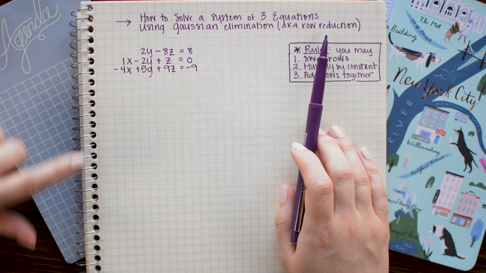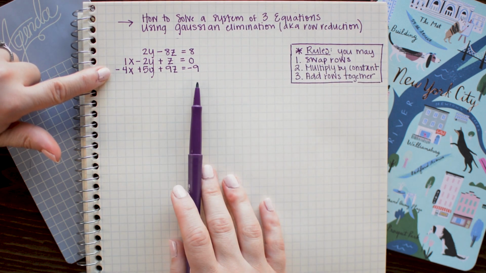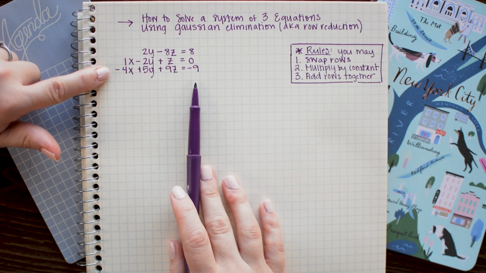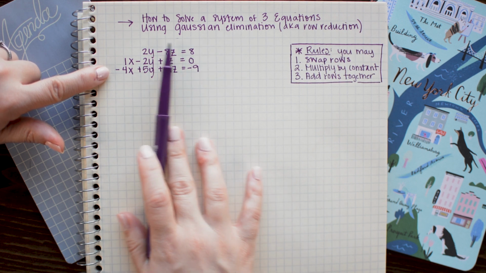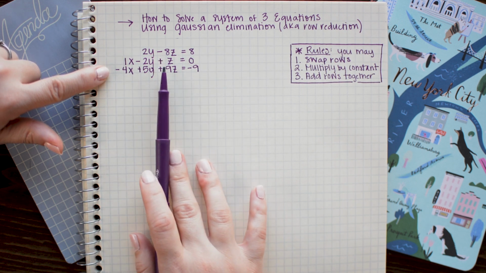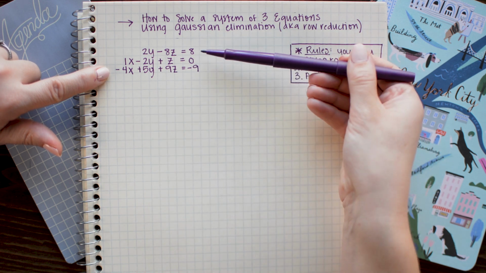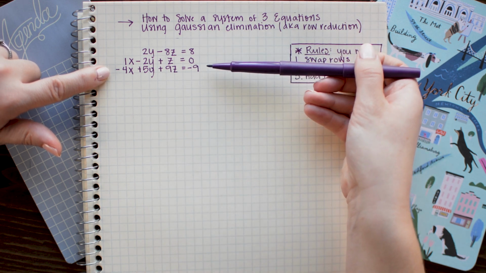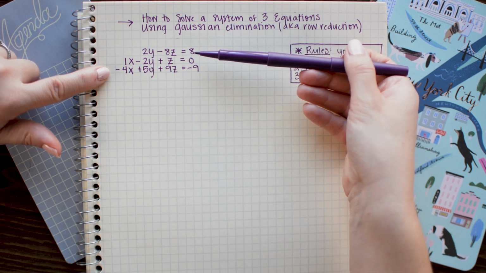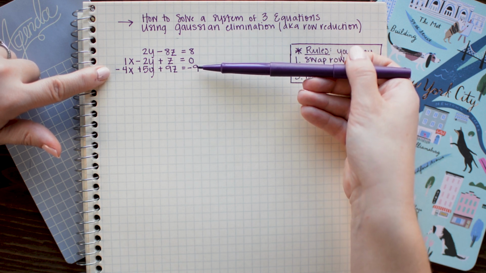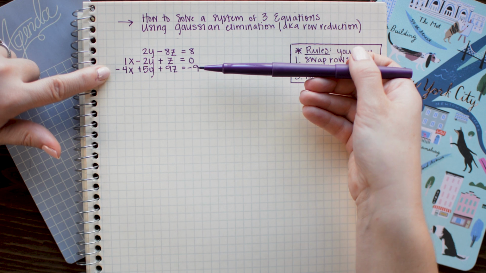So our goal today is to solve this system of equations. By solving it, what I mean is I want to find the value for x, y, and z that when I plug it into this system, all 3 of these equations come out to the numbers that they say they should. If you want to think about this in a more geometric way, these 3 equations represent planes, and we are finding the place where all 3 of these planes intersect, if there is one.